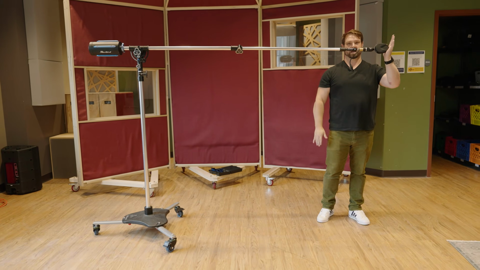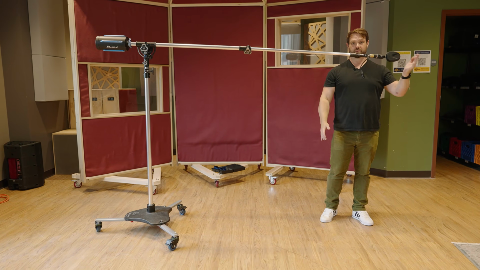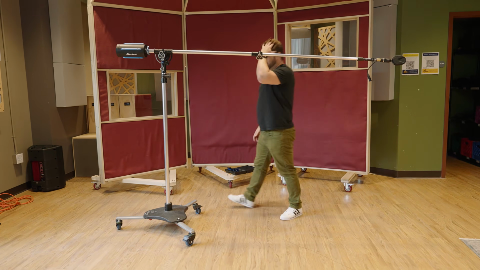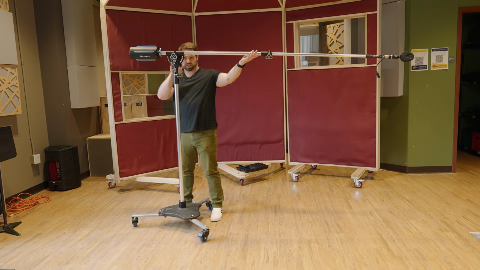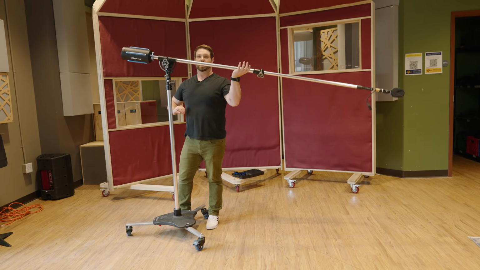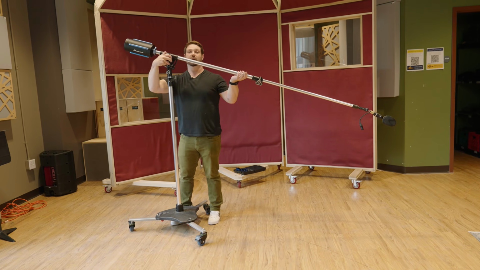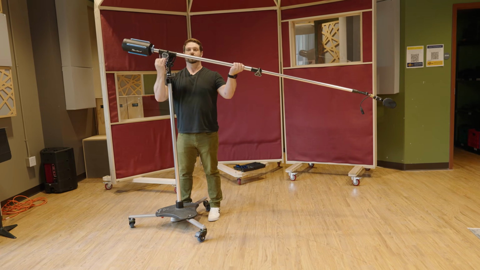So I have that attached. Now I'm going to let go of the microphone. Look at that weight distribution change and how it's sunk. So now I know that when I loosen this angle, that weight is now going down there. So I have to push back this way and rebalance the stand.